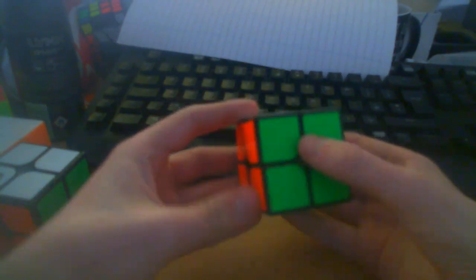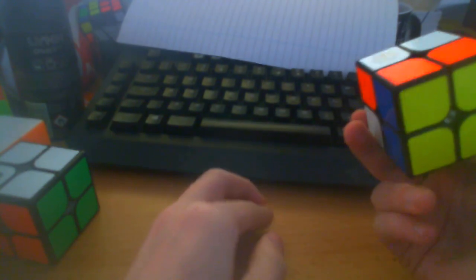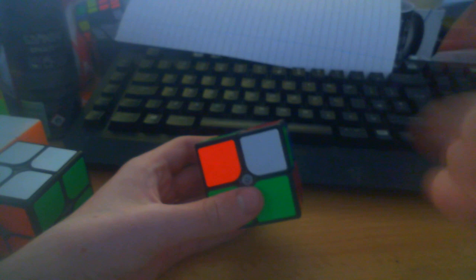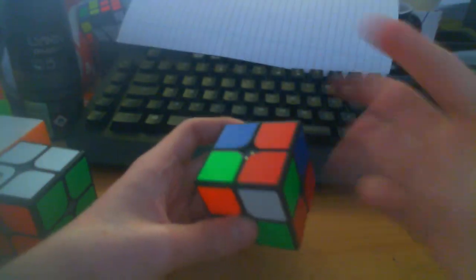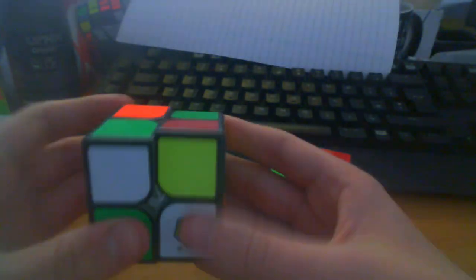Another thing is then moving on to the pi set, and this is because this is the other set that's really easy to recognise, and so when you actually get them in solves after learning them, you'll be able to do the correct alg.